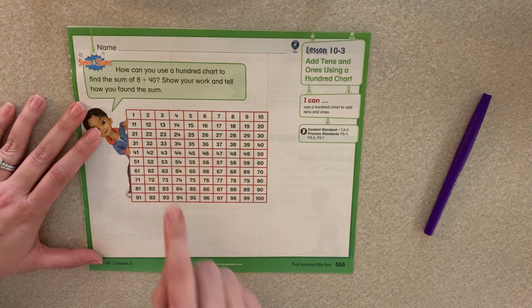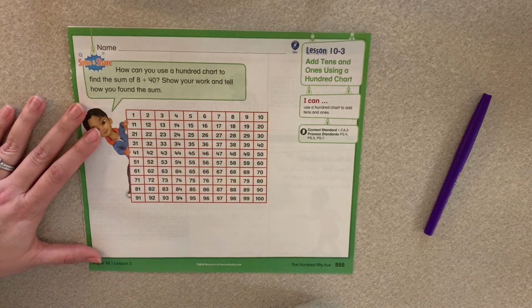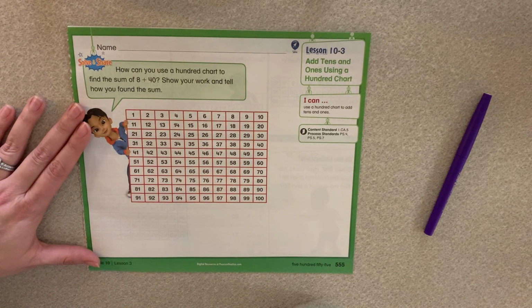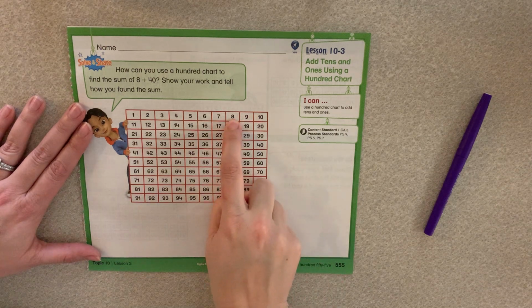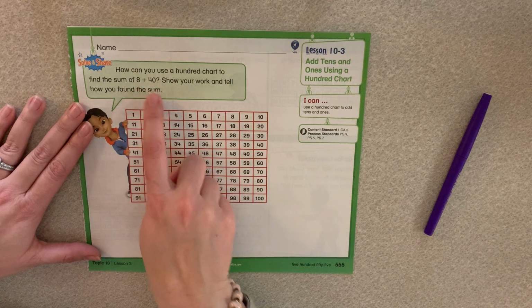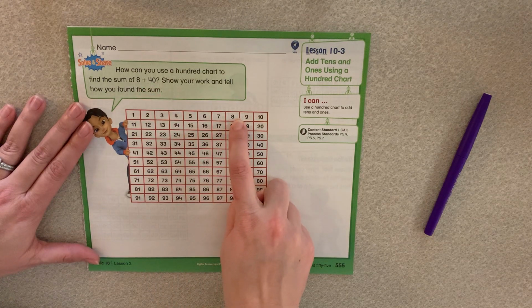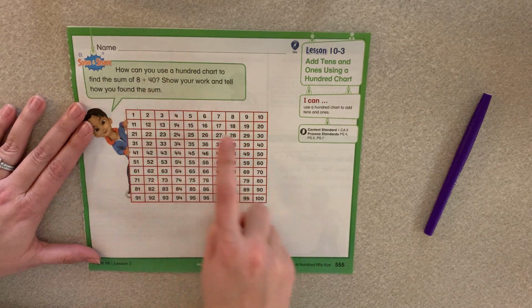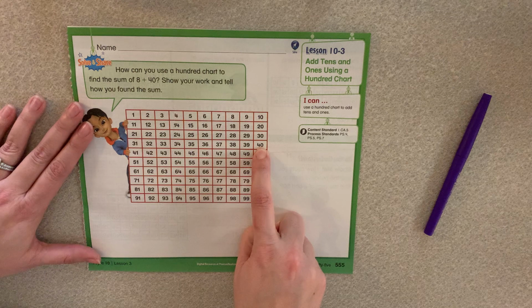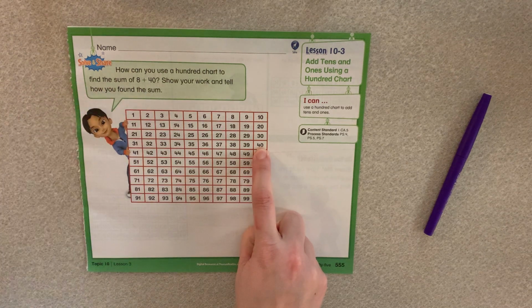Okay, but we're gonna try using a hundreds chart this time. Now I might be able to use mental math, but today I'm gonna try using a hundreds chart. Where do you think you would start? Well, I could start on the 8, and then I would have to count how many more? Ooh, 40, that's a lot. What if I tried starting at the bigger number, 40? And then I would just have to add how many? 8? Yeah, I think that sounds like a good place to start.